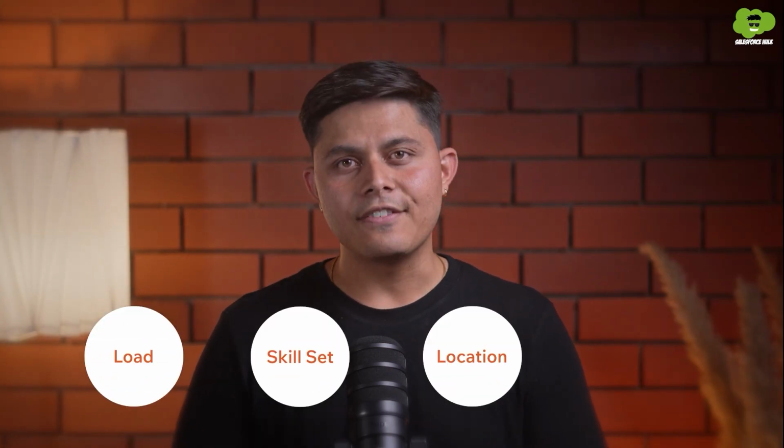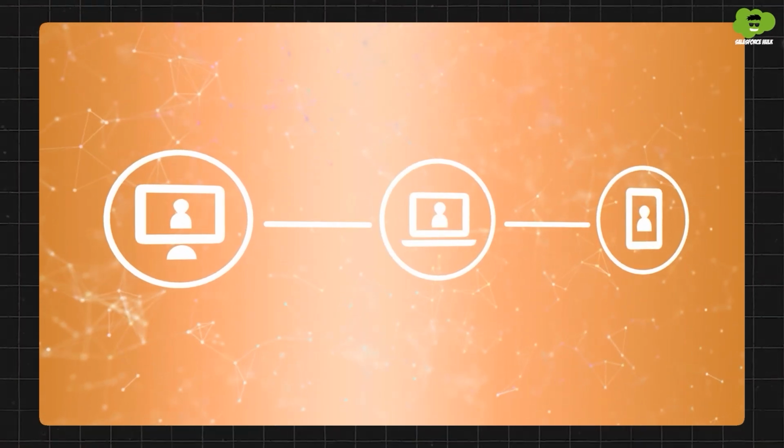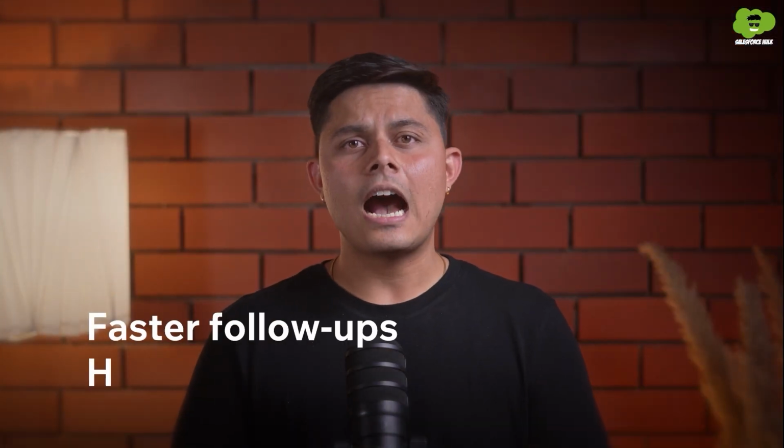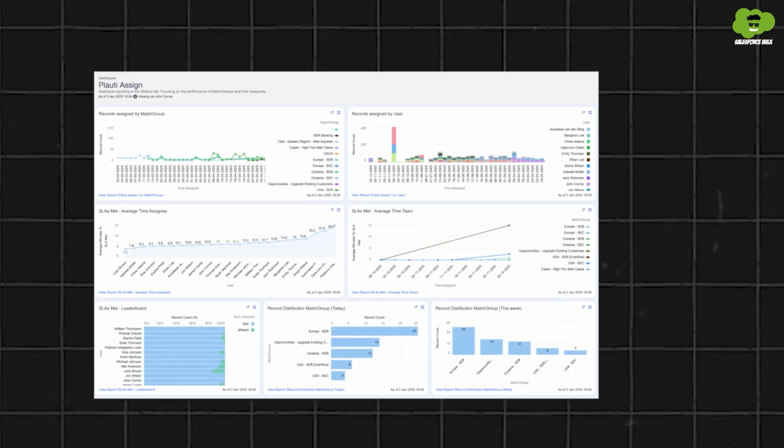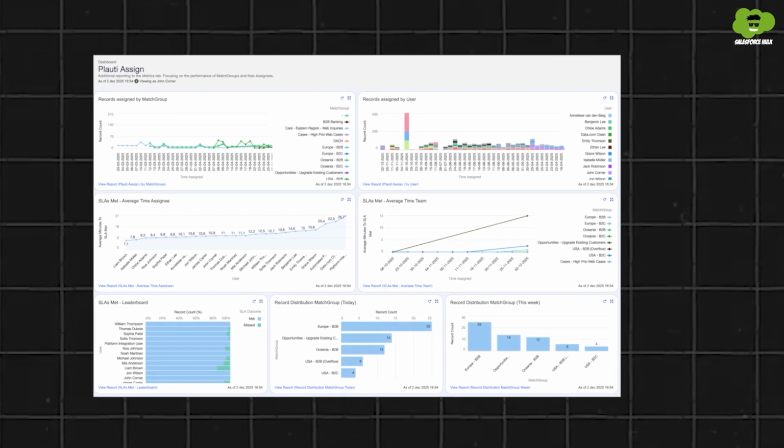It is your smart dispatcher that knows every rep's current load, their skill set, their location, and availability. It automatically routes each lead to the right rep. This means faster follow-ups and higher conversions. Plus, you get complete visibility to track everything in one place. Like how much time a user is spending on handling requests.